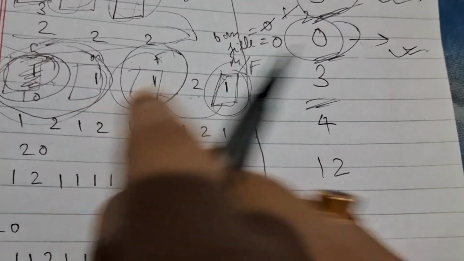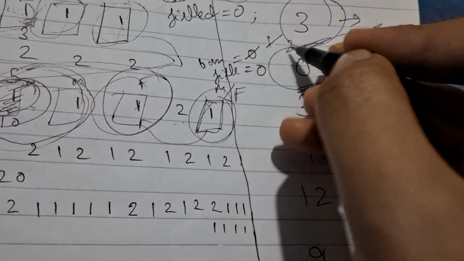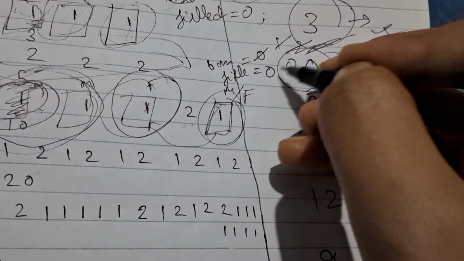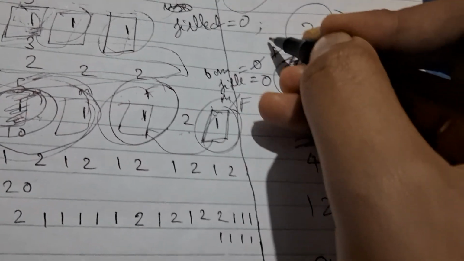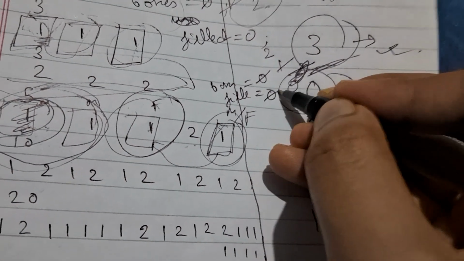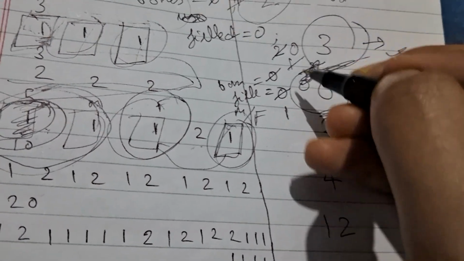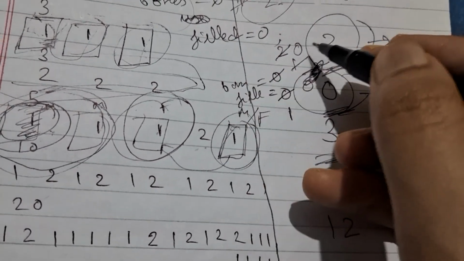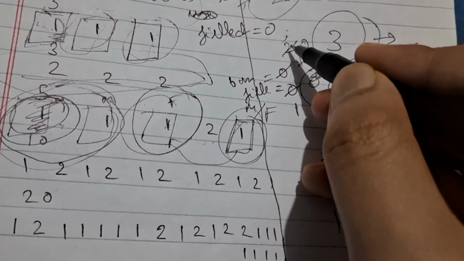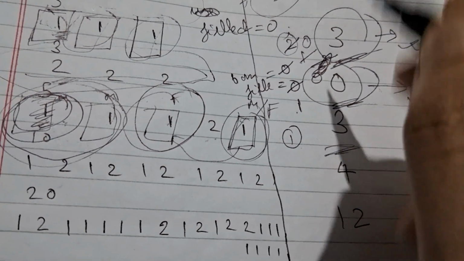So since this thing happens, let's rewrite it. We are going to make filled as box by 2, that is 2 by 2 is 1, and box will be 2 mod 2. Okay, that is 0. So what is filled? 1. And what is box? 0. So how many boxes did we need? We needed first of all 2 boxes, and now we need 0 plus 1, that is one box. So what is the maximum?